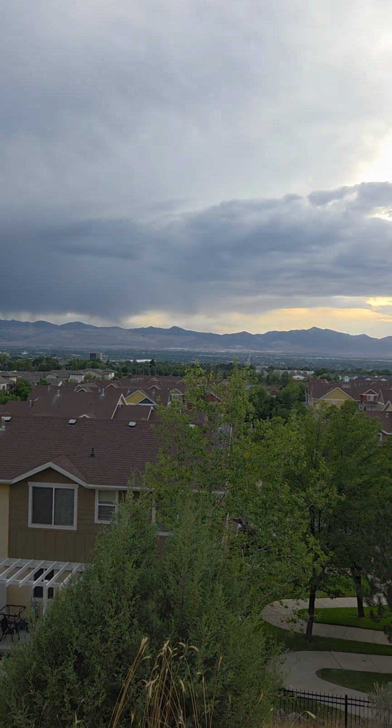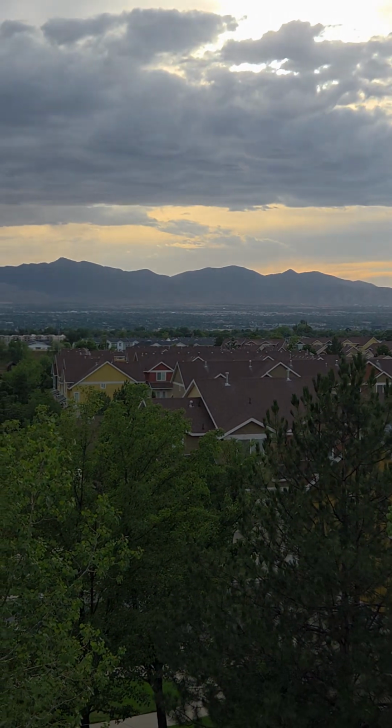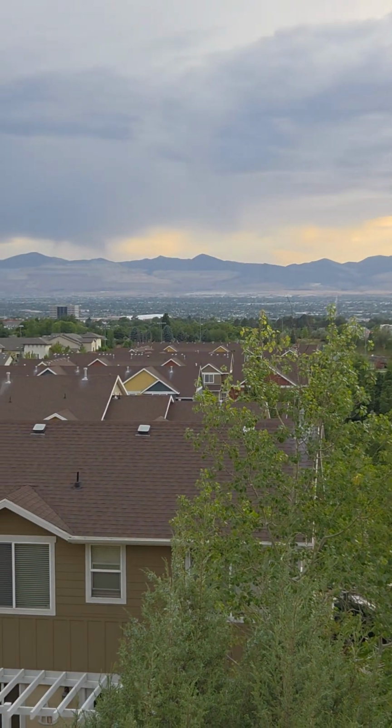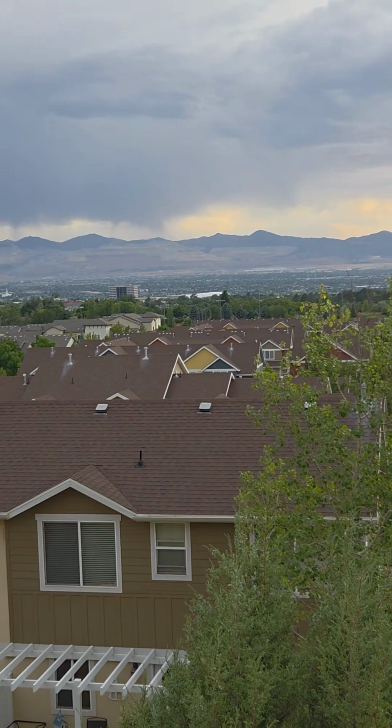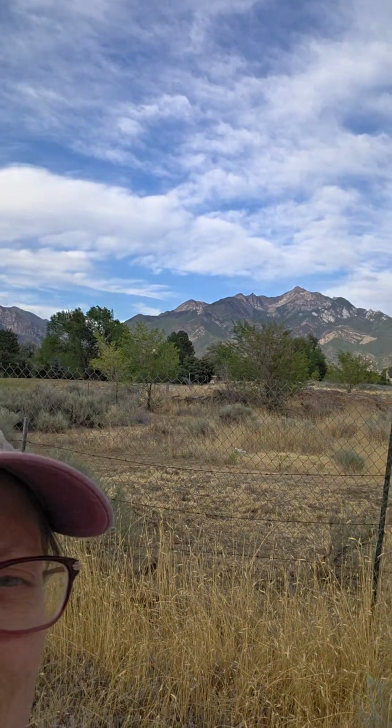Now the other cool thing about this fault is that if we look across this valley, you'll see there are mountains on the other side. Those are the Oquirrh Mountains. And then we have a valley, and then we've got mountains that are behind me that you currently can't see. So we're going to move uphill a little bit. We're now at the top, and now you can see we have mountains behind us. Those are the Wasatch Mountains. Okay, so we've got mountains, valley, mountains.